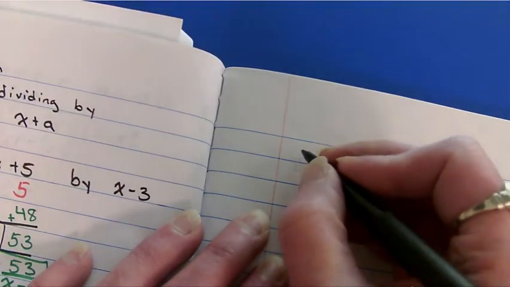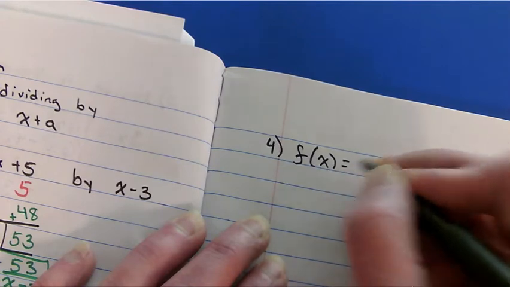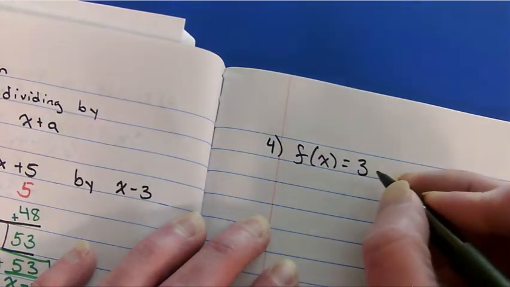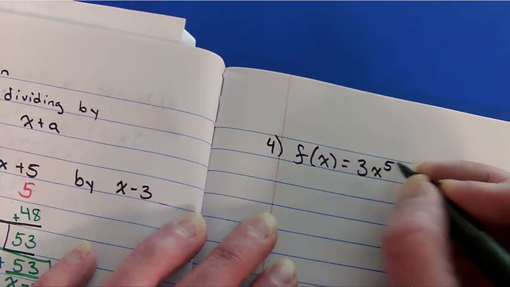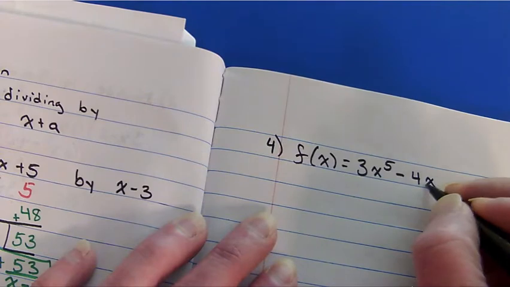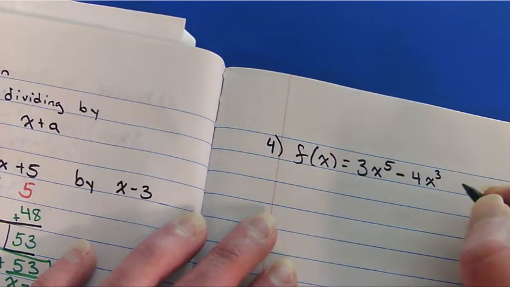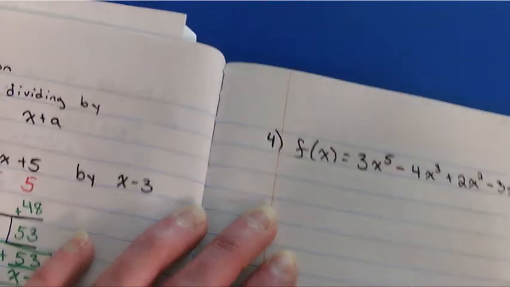So let's say we had, this would be example 4, f of x equals... I am making this problem up, so if it is ugly, I so apologize. ...squared 3x plus 1.